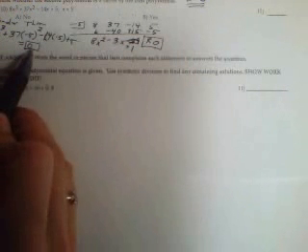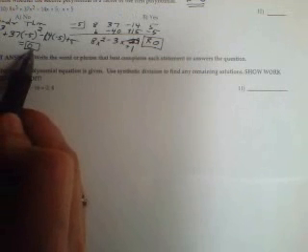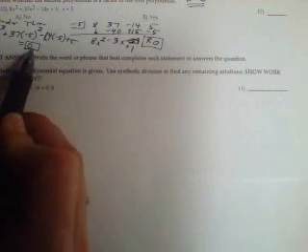So you can use synthetic to get a remainder of 0. You can use the remainder theorem, or you can use long division, which, like the name kind of tells us, it's a little longer. But the idea is, remainder of 0 means yes, this x plus 5 is in fact a factor. So I'll say B.